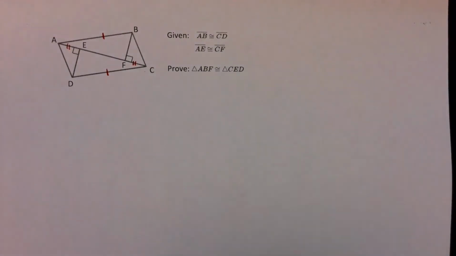And what I actually like to do is, if I'm told to do a paragraph proof, I'm going to start off by writing the two-column proof first, because I find that two-column proofs to me are the easiest to do, and then I can take each one of those statements and make a sentence out of it to make my paragraph. So let's take a look.